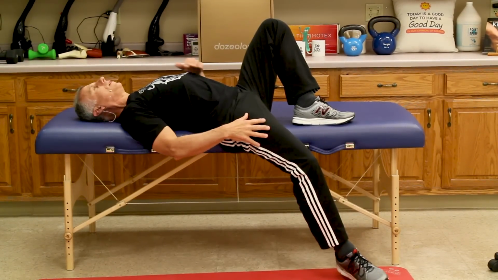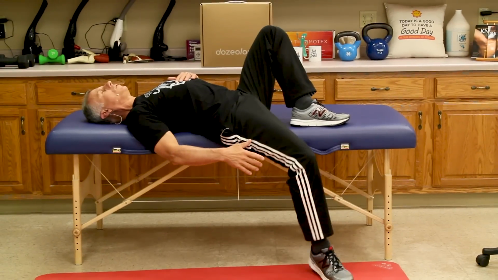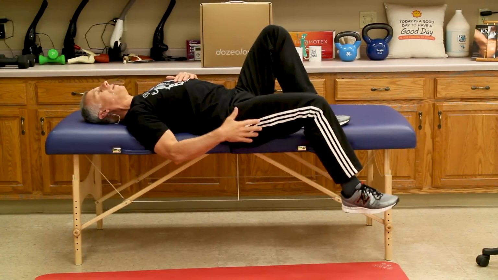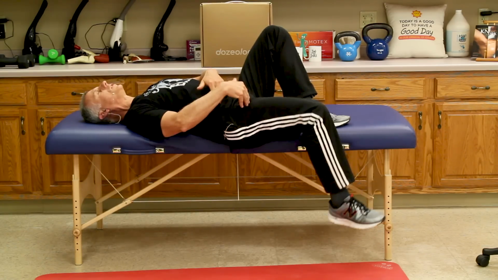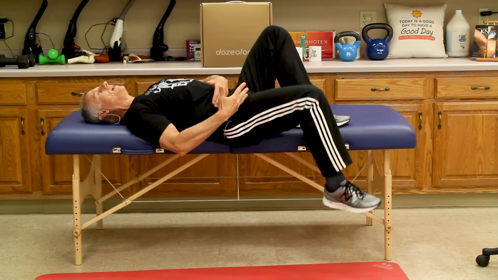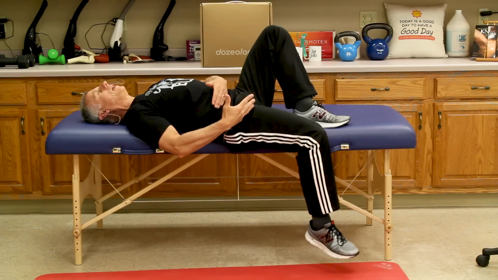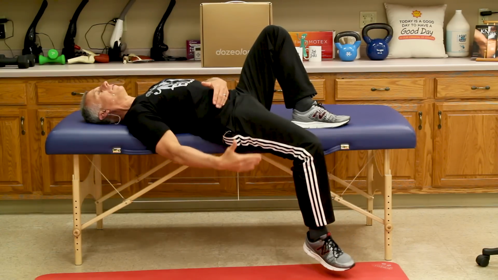Now my hip this way is fairly stretched, so I'm touching the floor. But if you had a tight hip, it may be up here. And then really think about your breathing and let these muscles relax, because sometimes people tighten up and they don't let it relax. And once you learn to relax it, it'll just slowly go down.